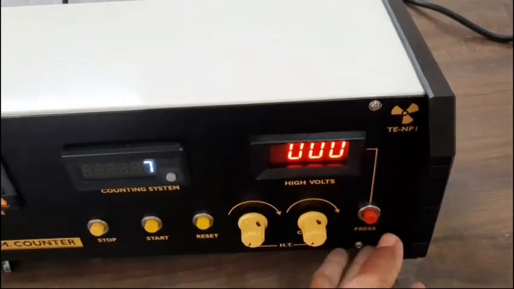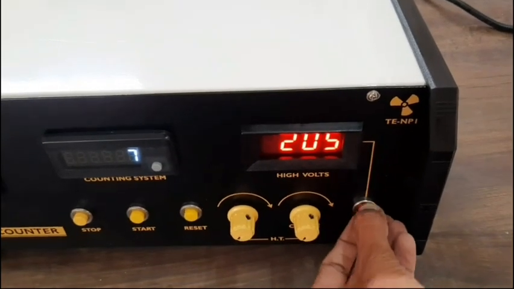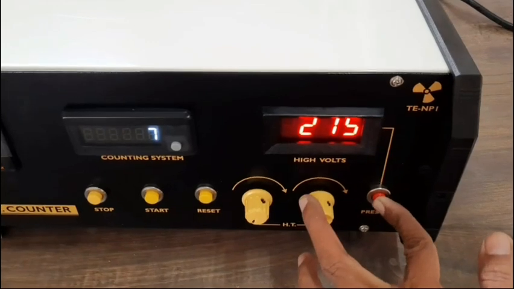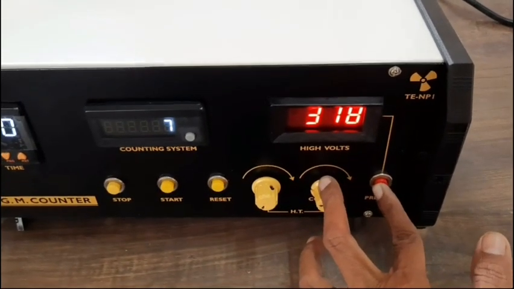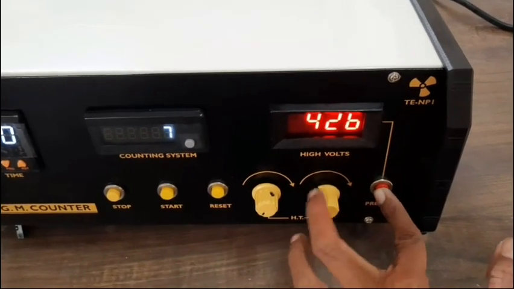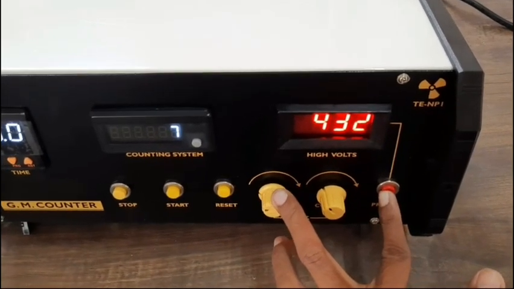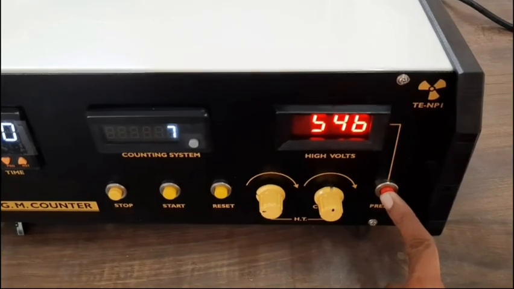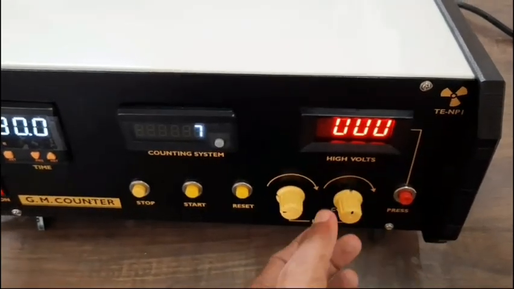Here these two knobs are given to set the voltage. To set the voltage, first you need to press this button. Then you can use this knob to change the voltage. Here you can see the voltage is increasing. You can operate up to more than 1000 volts. So this is the knob used to set the voltage. If you release this button, it reads 0, but behind the scenes the voltage has been set.